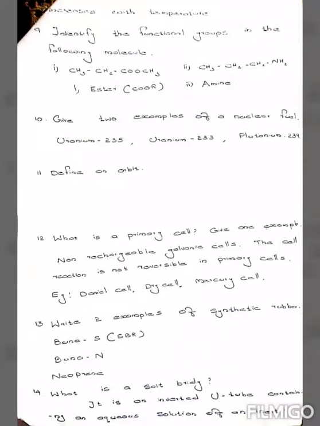Identify the functional group in the following molecules. First one, CH3CH2COOCH3. It is an ester group. Next, CH3CH2CH2NH2, amine group. Next question, give two examples for nuclear fuel. Answer. Uranium-235, Uranium-233, Plutonium-239. Next question, define an orbit. Orbit is the circular path around the nucleus in which the electron is revolving.